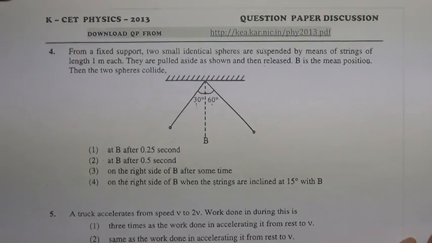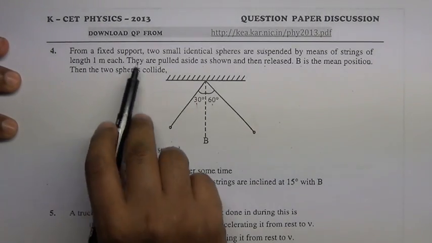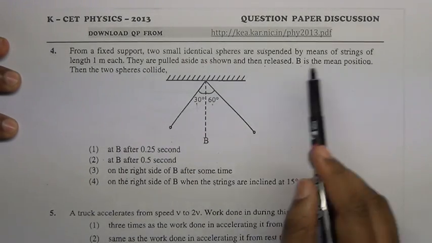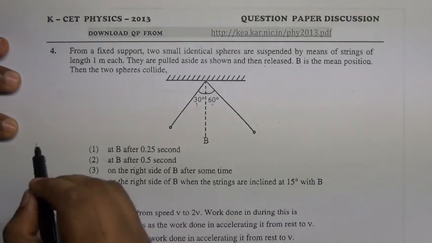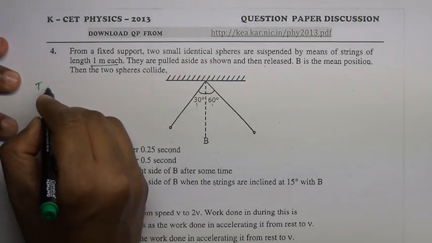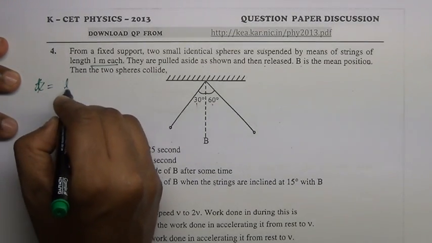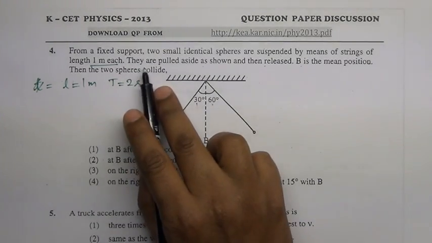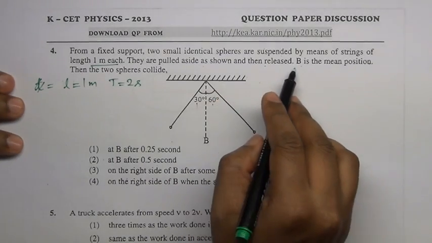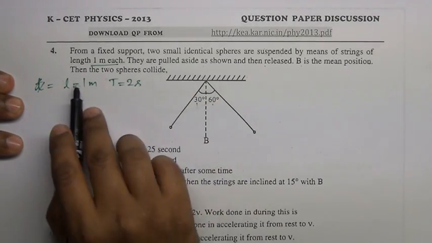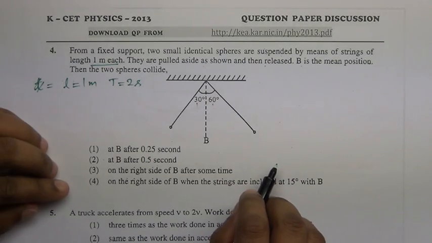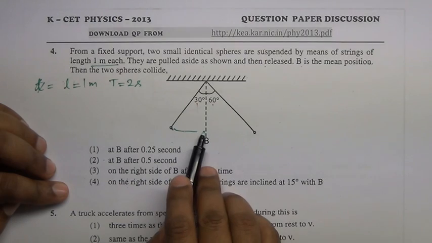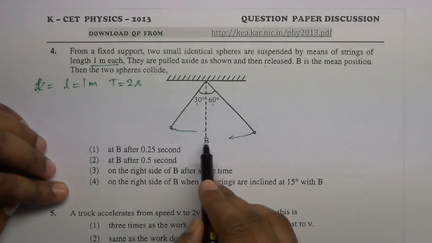Fourth question. From a fixed support, two small identical spheres are suspended by means of strings of length 1 meter each. So 1 meter length means time period is about 2 seconds. Okay. They are pulled aside as shown, then released. B is the mean position. Then two spheres collide. See, 30 degree, 60 degree. This takes less time to reach B and this takes more time to reach B.